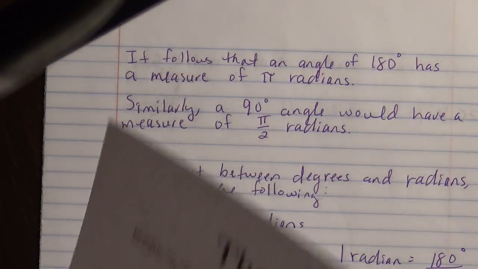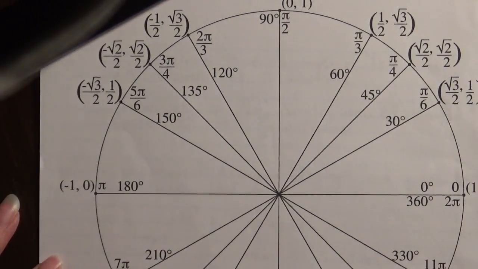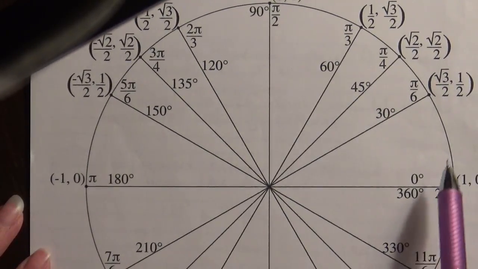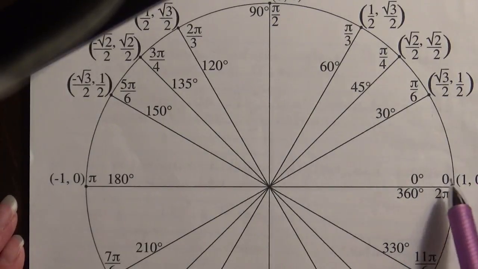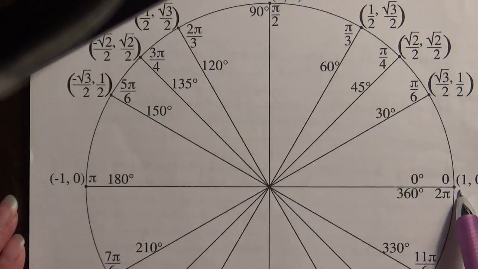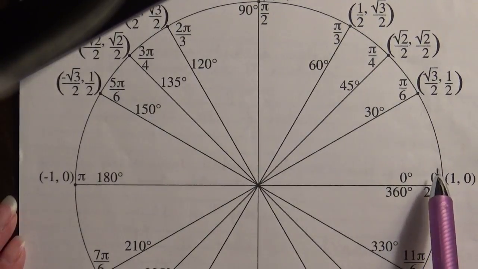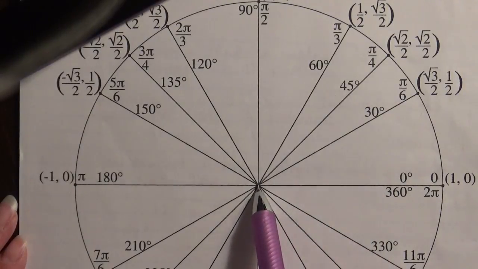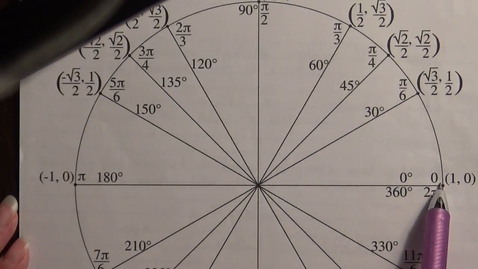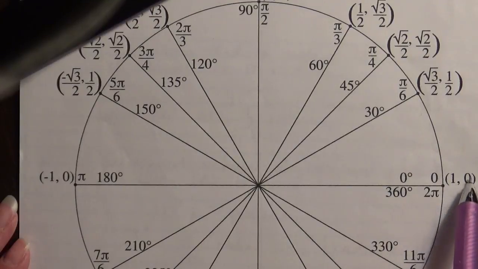Alright, so let's look at the unit circle again. So you can see on here, this is our starting point. This is 0 degrees, and it's at the ordered pair 1, 0. So remember, the unit circle is a circle whose radius is exactly 1. It starts from the origin, the radius is 1. And this point is ordered pair 1, 0.